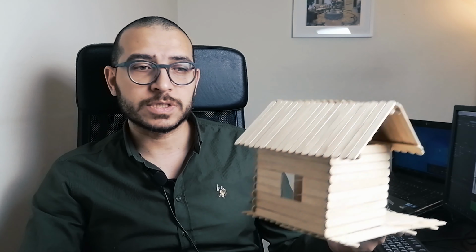Floors, ceilings, and roofs have many shared attributes and common rules regarding their creation and modification. So, in this first part, we will discuss how to create and modify floors. Let's start.